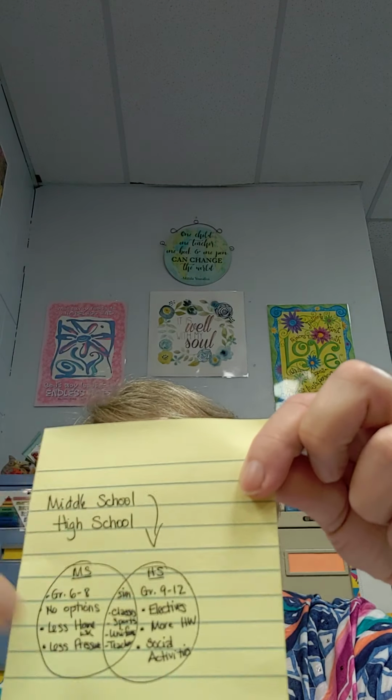And then you have teachers that specialize in certain subjects. Like you have an English teacher who's certified in English. You have a history teacher who's certified in history, etc. So those types of things are similarities. Okay, so it's just showing you how to do the Venn diagram.